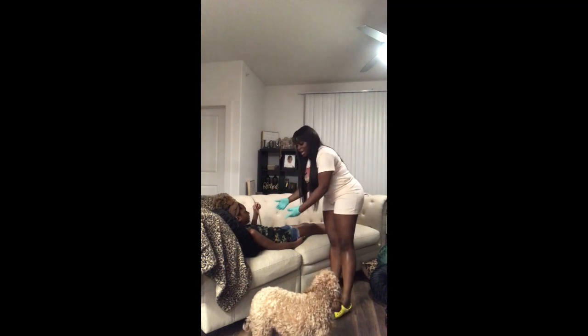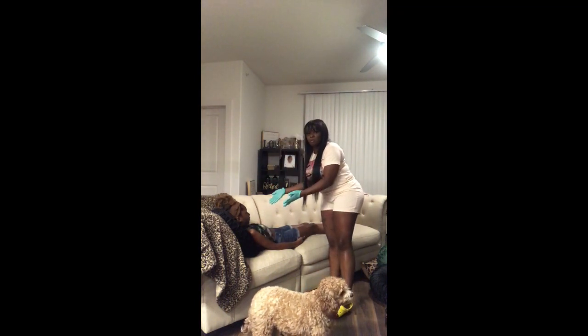Okay, so now we have the glove on. If we were at the hospital, I would be bringing the blanket down and letting the gown up, stopping only where the wound is because we want to ensure privacy to the patient as well. Okay, then I'll be removing the bandage that's already on the patient.